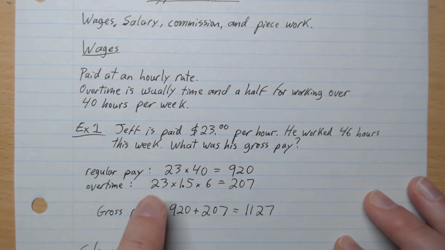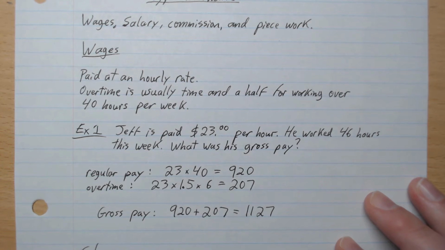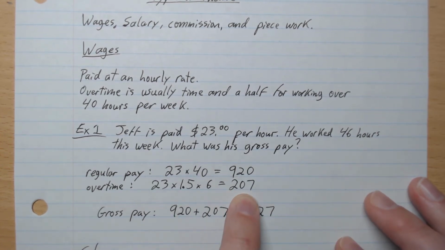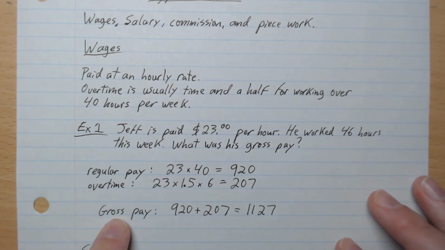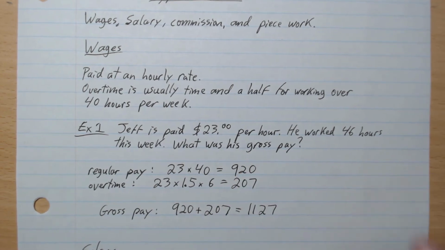And then overtime, we have $23 times 1.5, right? Overtime is time and a half. And he worked 6 hours of overtime, which gives $207. And so his gross pay was $920 plus $207, giving $1,127.